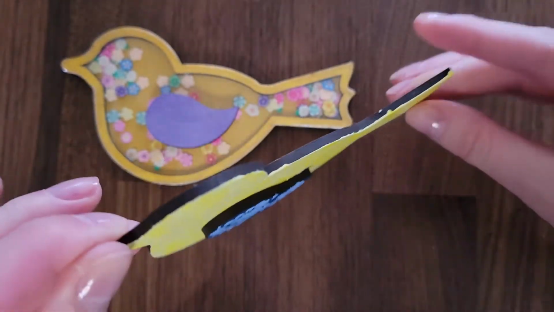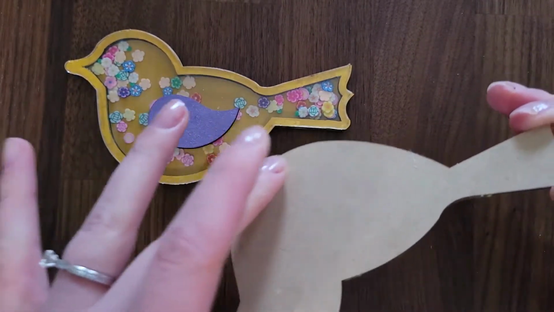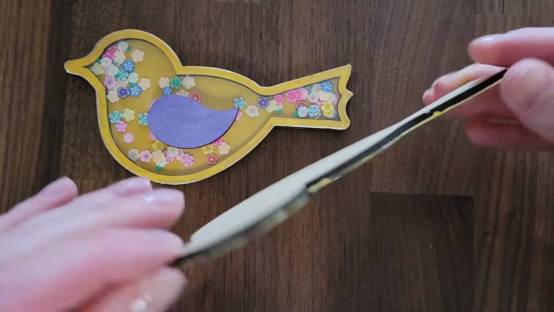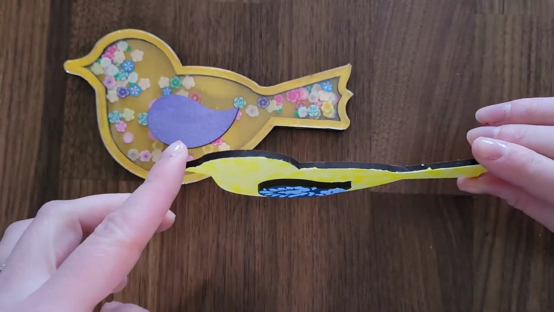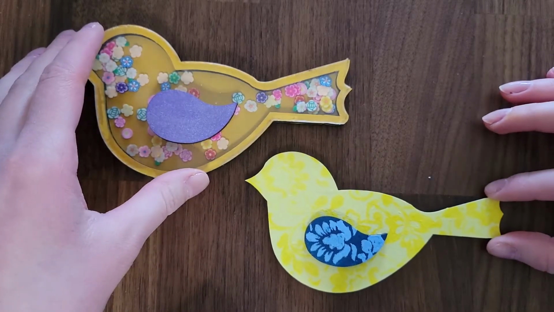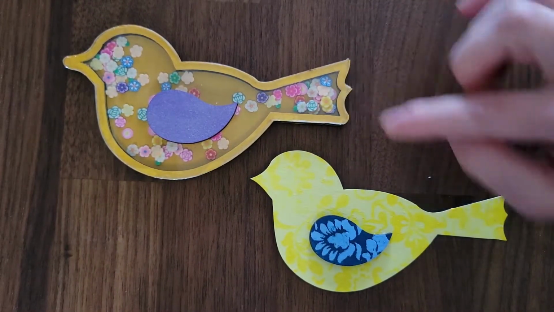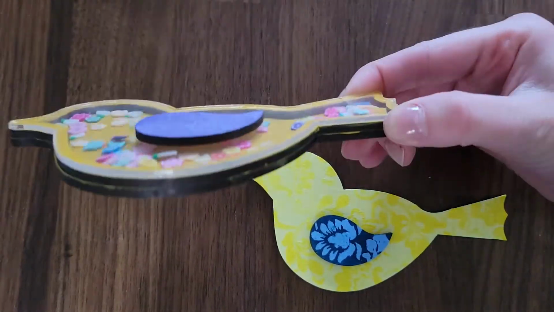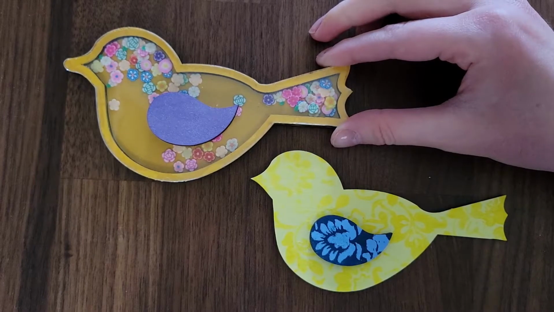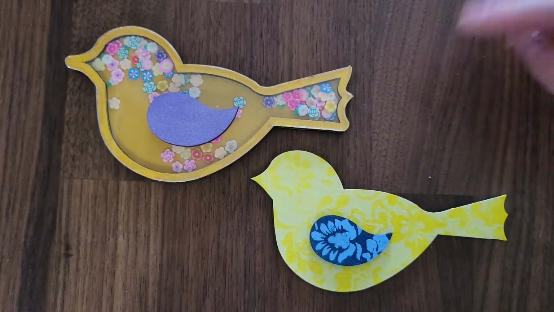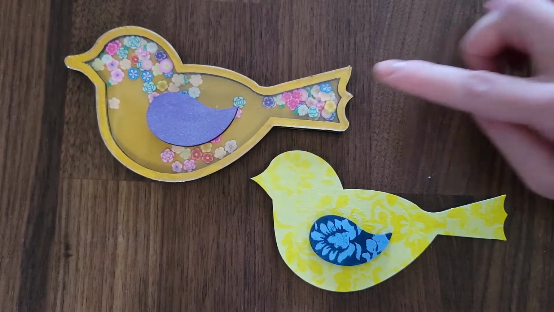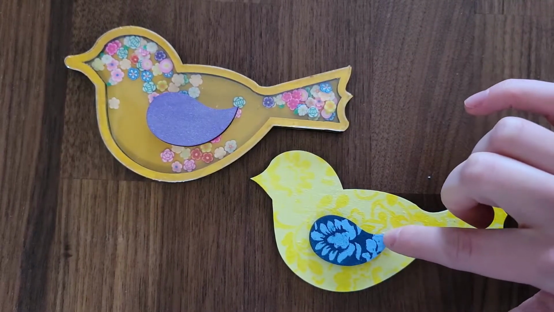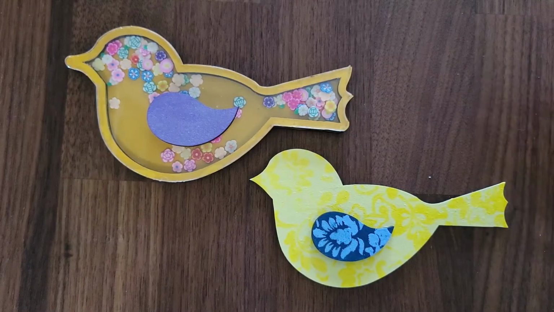You can also put a piece of wood on the back, like a Jenga block piece or something, so you could stand them up and put them on a tiered tray. This bird is the inside piece out of our shaker here that we cut earlier. I'll link that blog post down below so you can see how to make that, but I then just cut a smaller wing to fit on him. Figured I already had the shape, might as well do something with it. And I like how they turned out.